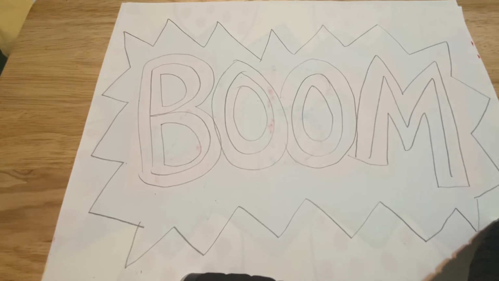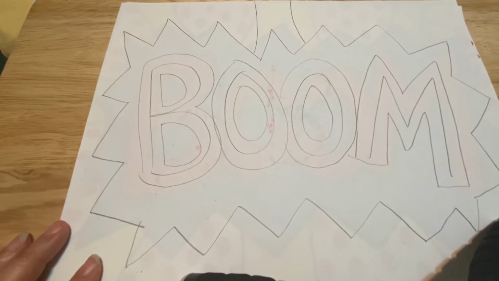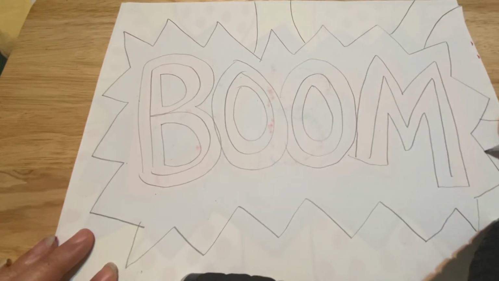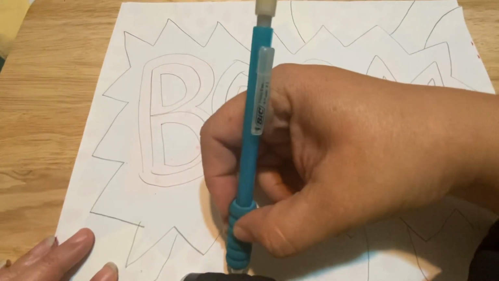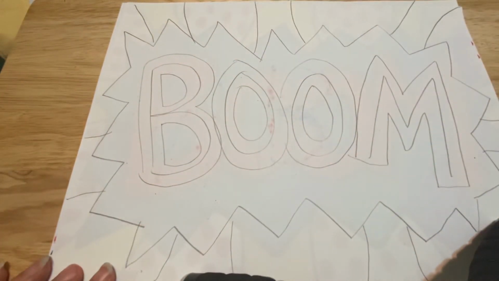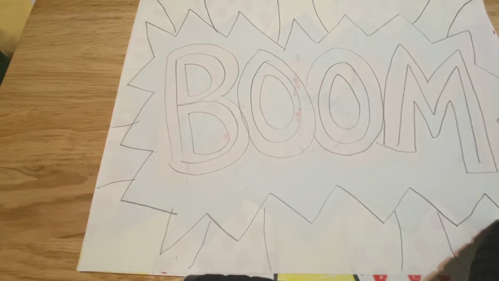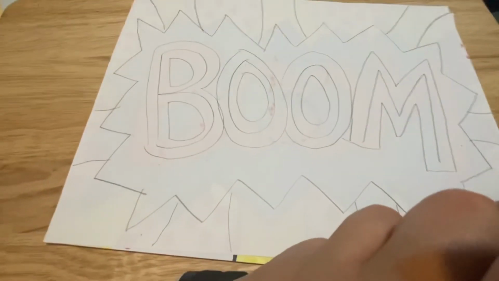And as one last added touch, we're going to do these lines that curve a little bit out from the outside. It's just a little extra piece of the explosion that we're creating around our word, maybe like streaks of fire coming out from the explosion. We want to put those randomly around the outside edge of the paper. And now we've got everything drawn. So the next thing I'm going to let you do is take one of the black markers and trace over all of your lines that you've created.